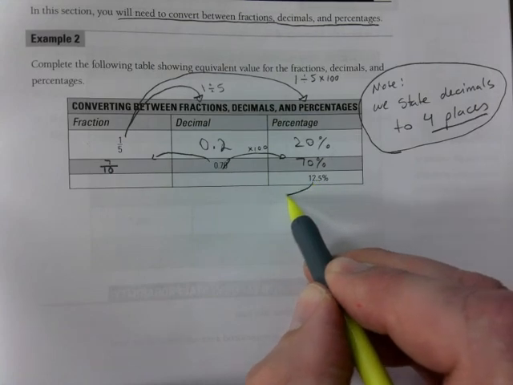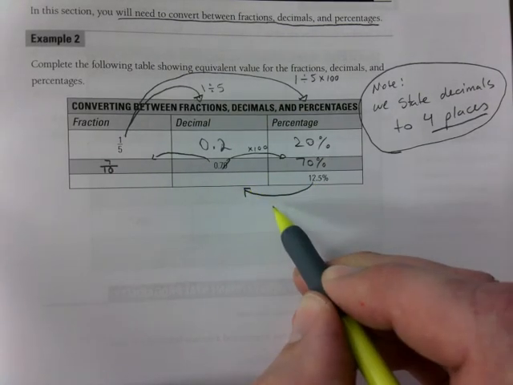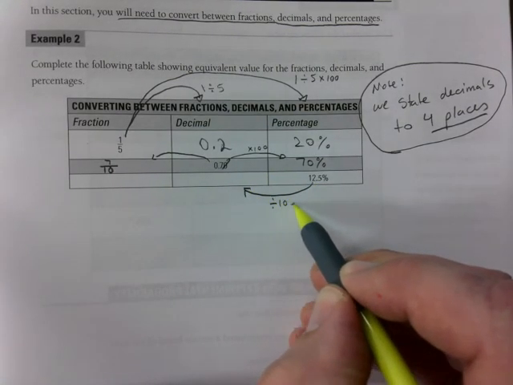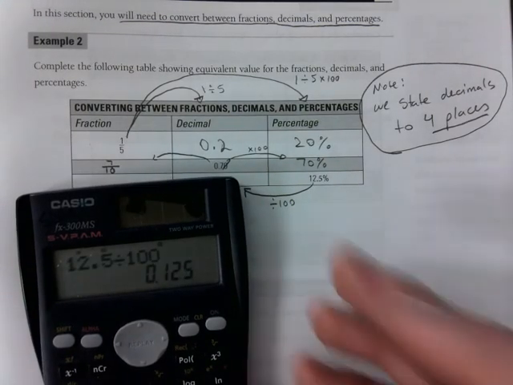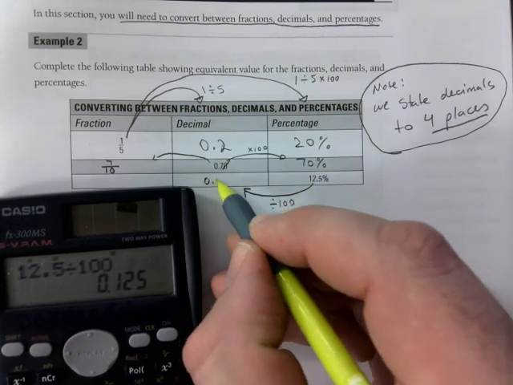Here, to go from here to there, I need to divide by 100, right? So you go 12.5 divided by 100, that's 0.125.